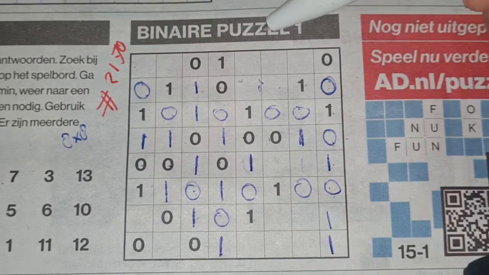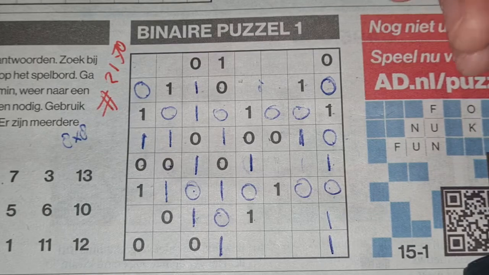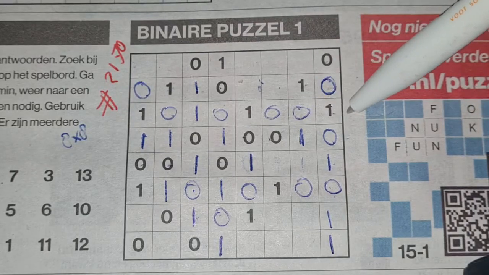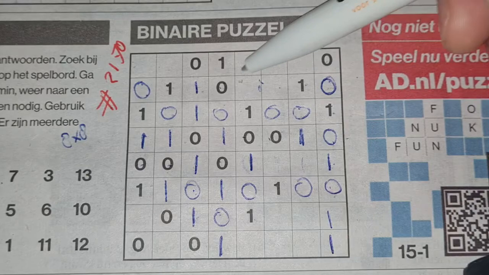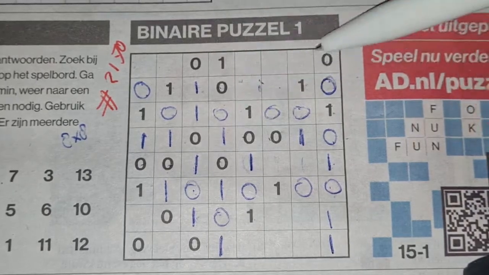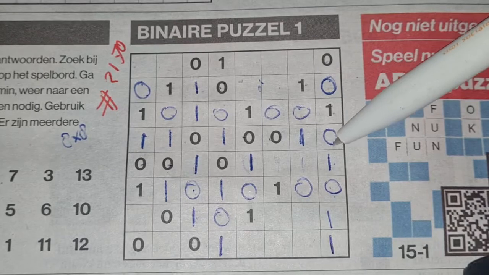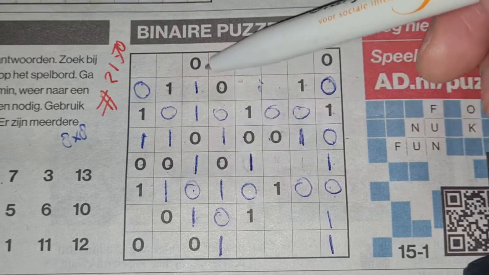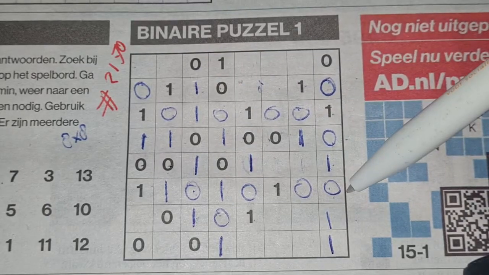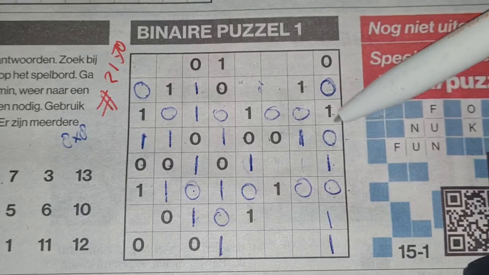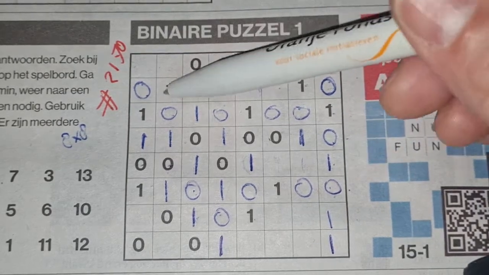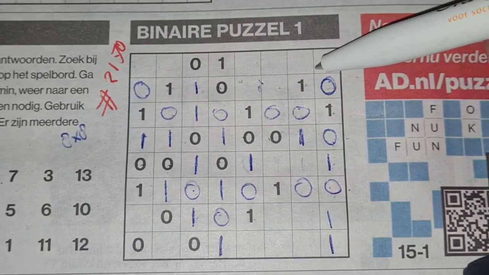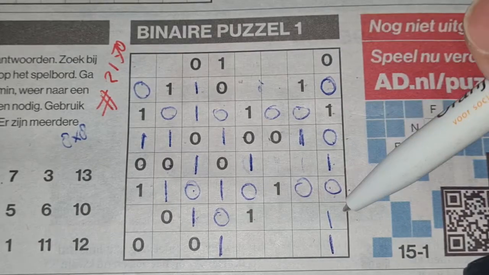Then. How about, I think I need to compare. Yeah, I need to compare. 101. Do we have a 101 here? No. I cannot compare those. Do we have a 001? 1, 2, 3. 0111. What's happening? Where's the opening? I need to find the opening.